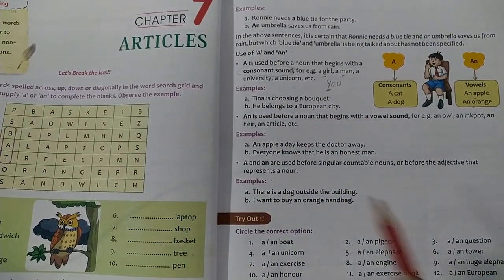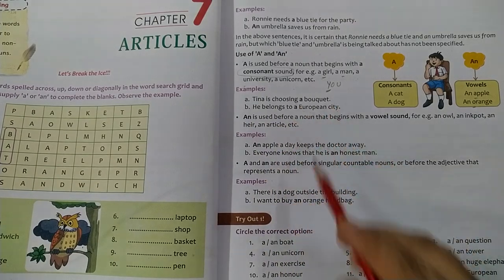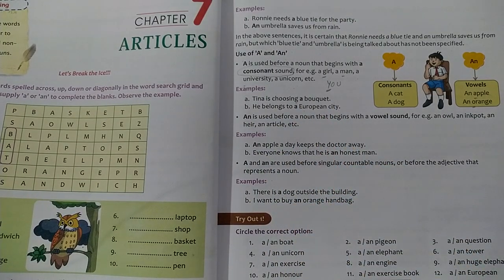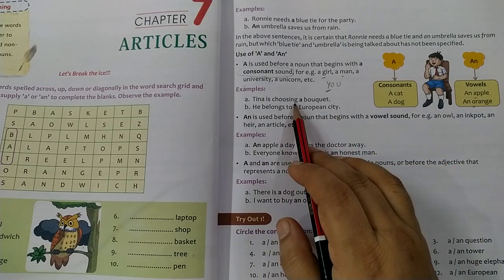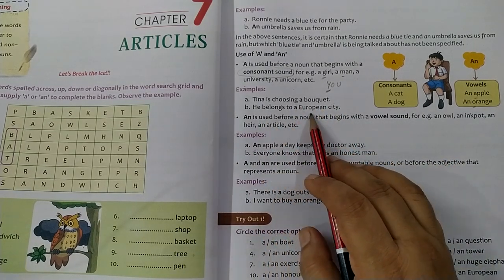Now students, Tina is choosing a bouquet. Bouquet means what? A collection of flowers nicely wrapped together is called a bouquet. A bouquet. He belongs to a European city.